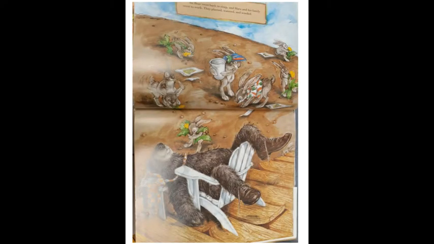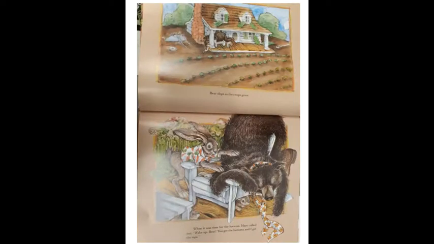So Bear went back to sleep, and Hare and his family went to work. They planted, watered, and weeded. Bear slept as the crops grew. When it was time for the harvest, Hare called out, Wake up, Bear! You get the bottoms, and I get the tops.